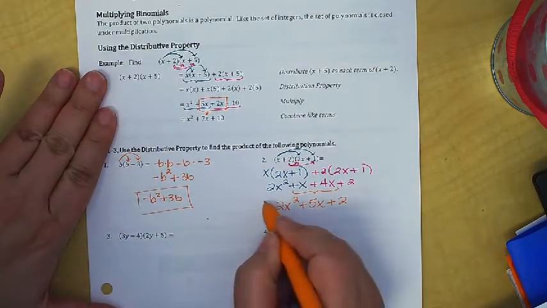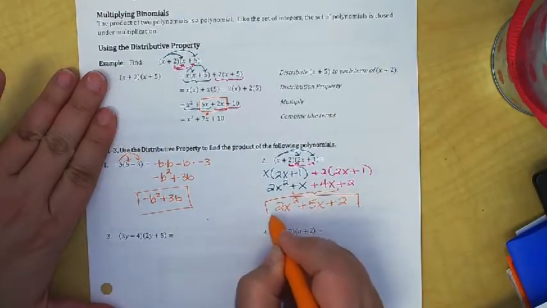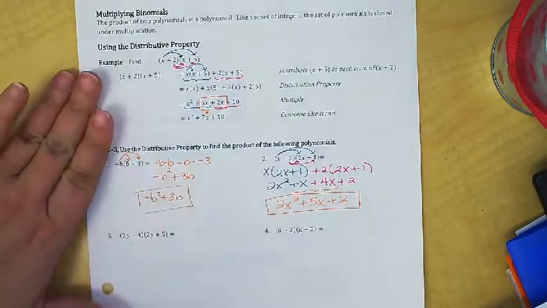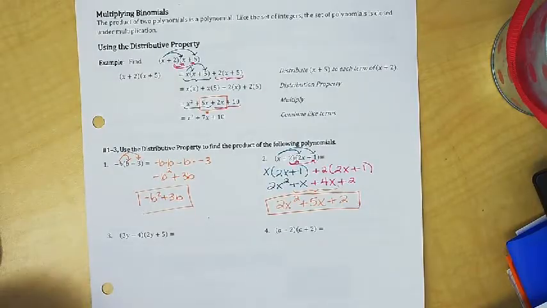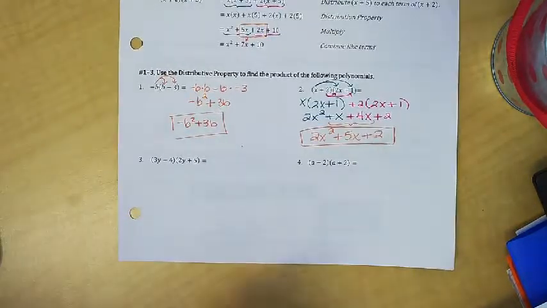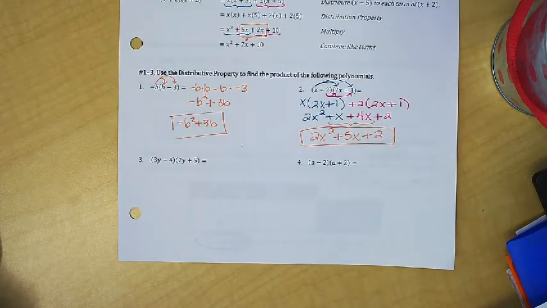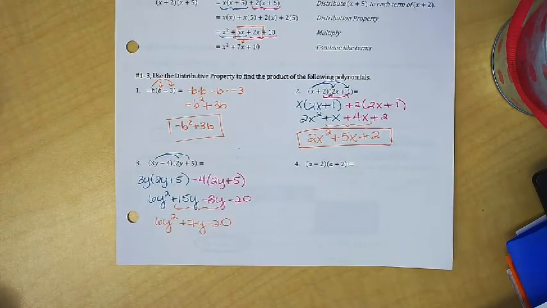Okay, so go ahead and pause the video and try number 3 here. Go ahead and try number 3. Give it a shot, and then you can check your answer and see if you got it right. All right, so check your work and see if this worked out well.